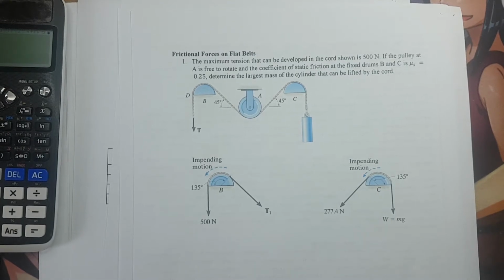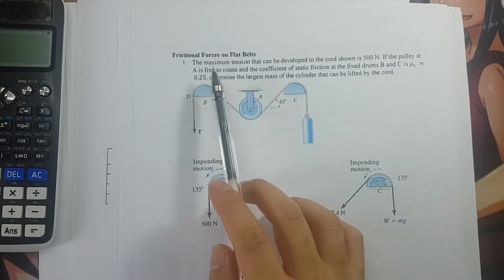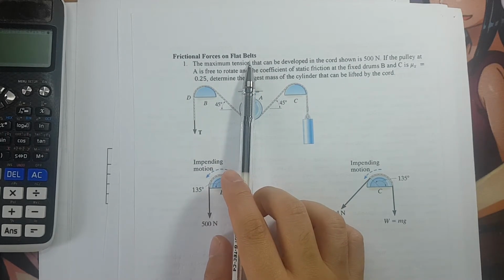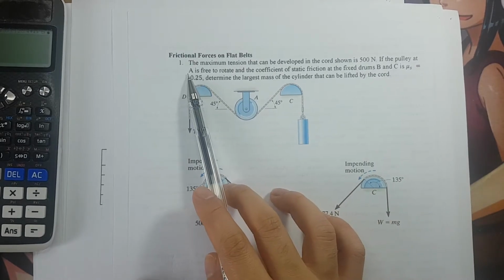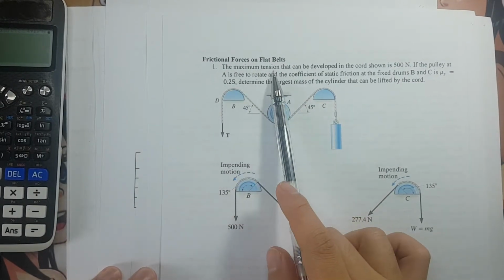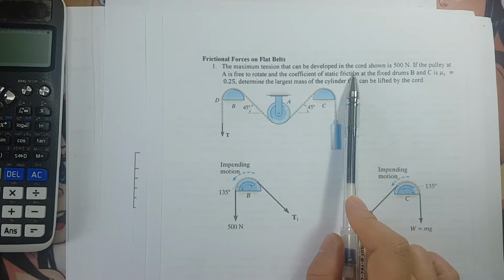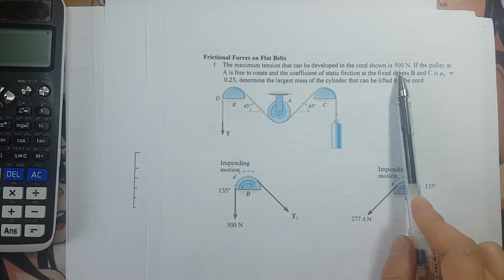So welcome back. For this video, we're going to discuss additional problems on frictional forces on flat belts. Okay, so we have here problem number 1. The maximum tension that can be developed in the cord shown is 500 newtons.